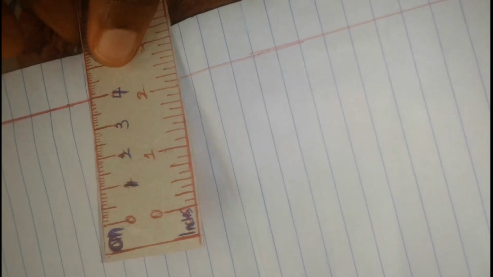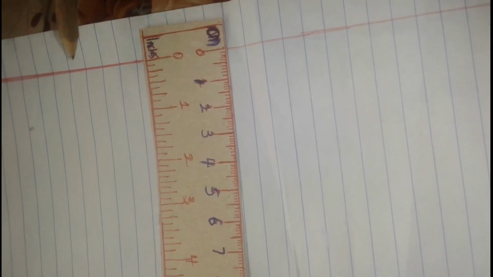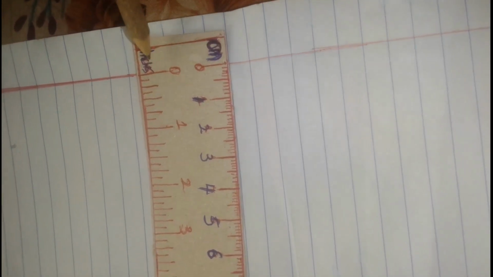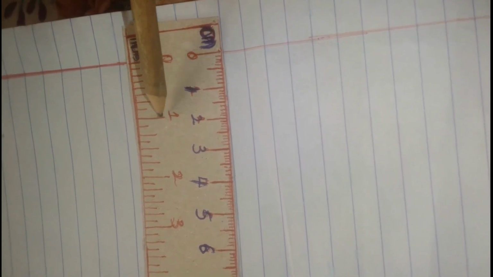Then I'll go to the down right hand side. Make sure that my 0 point aligns with my margin. My 0 point aligns with my margin. Then I will also mark the 1 inch. Good.